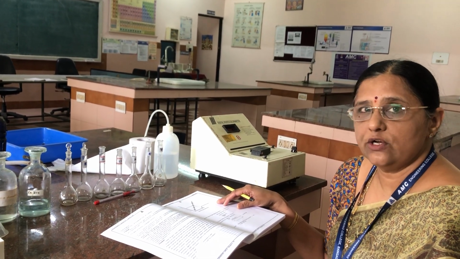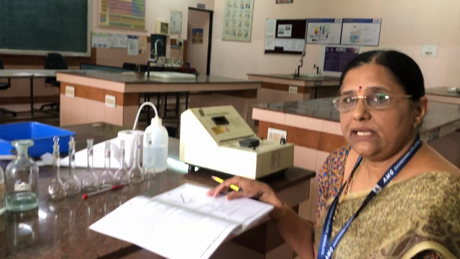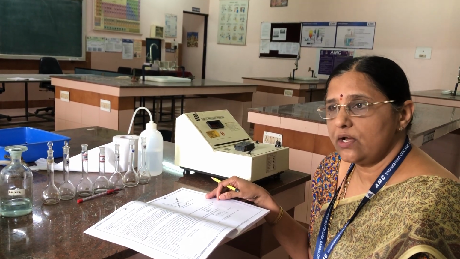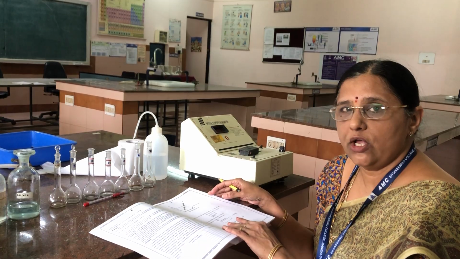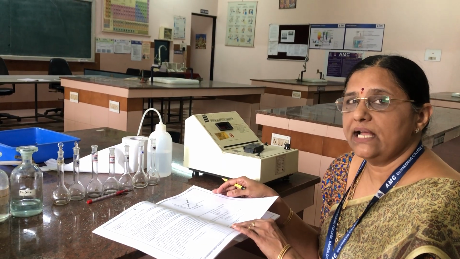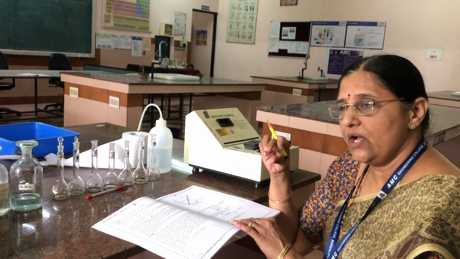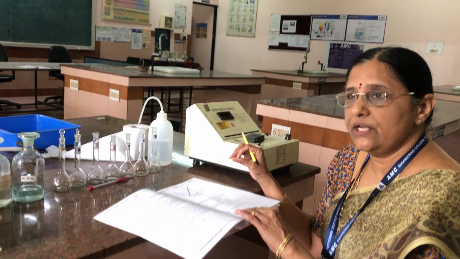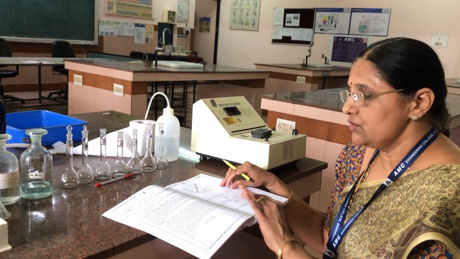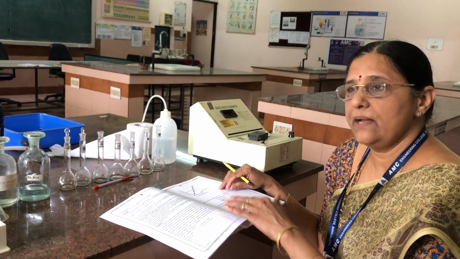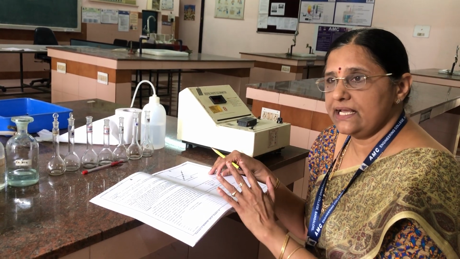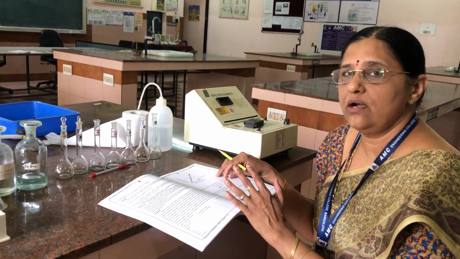You will be studying the derivation of Beer-Lambert's law in theory also. Beer-Lambert's law states that absorbance is equal to epsilon C t. Epsilon is the molar absorptivity constant, C is the concentration of the solution, and t is the path length of the solution. That means when you are passing light radiation through the solution, it depends on the concentration and on the path length of the solution. When you increase the concentration, the absorbance increases because A is proportional to C.